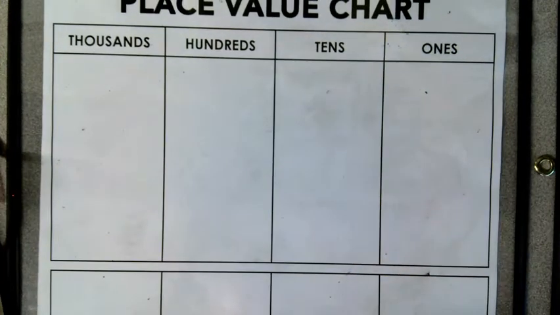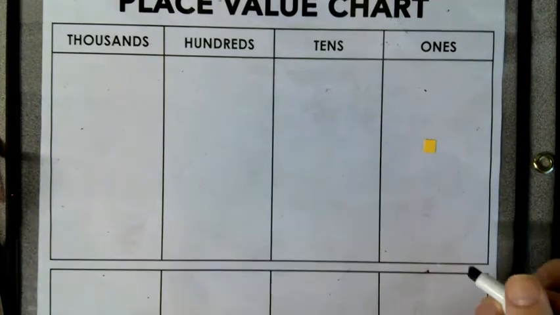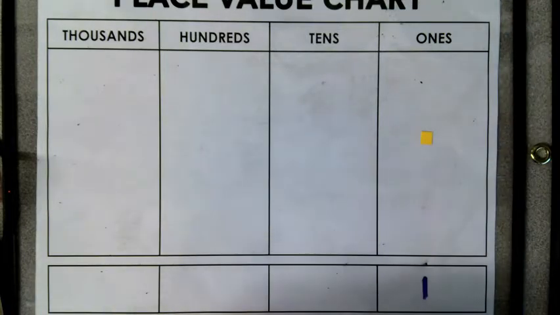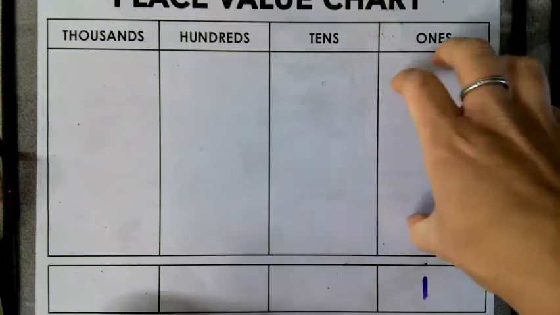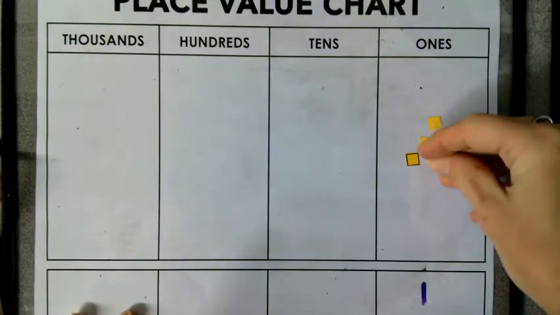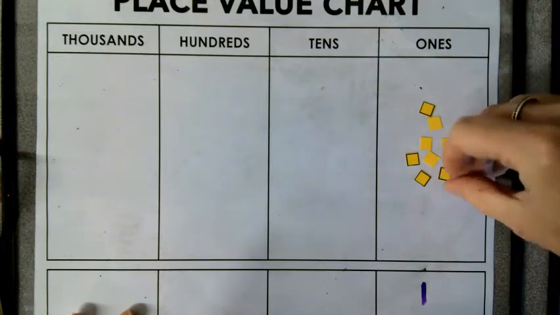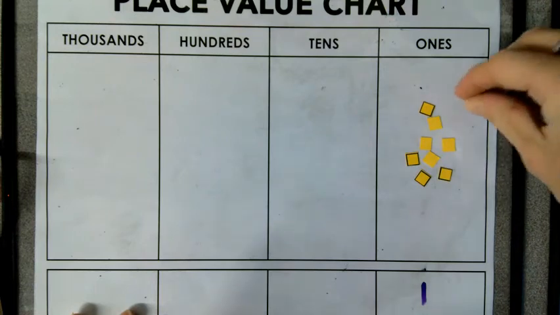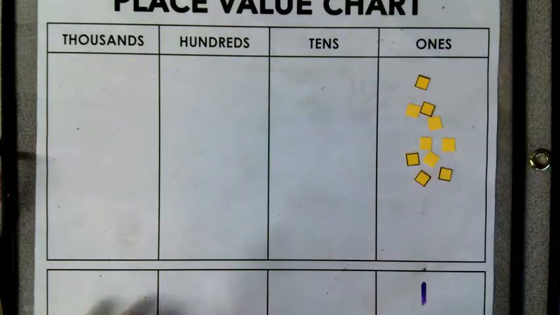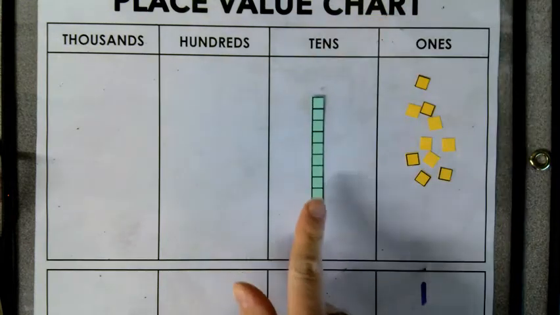So let's take a look at this. Here is our ones, right? This represents 1. There is no grouping here. If I was to group 10 of these, 3, 4, 5, 6, 7, 8, 9, 10, if I have a group of 10, I can trade these in for a long or a rod.